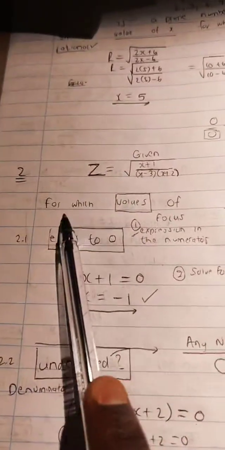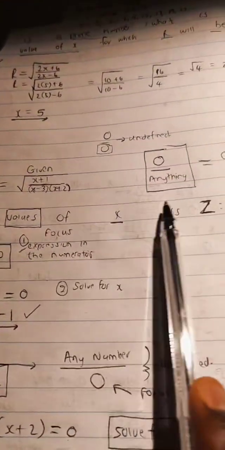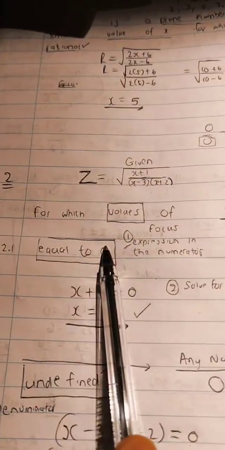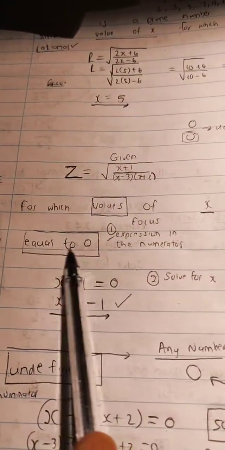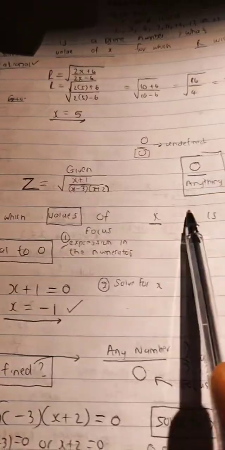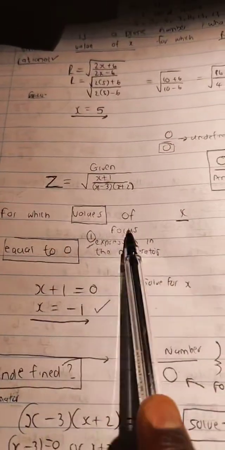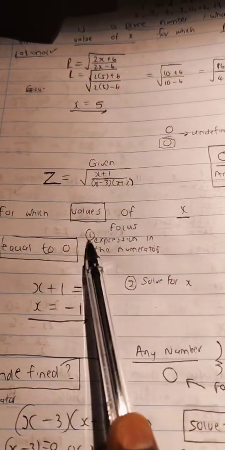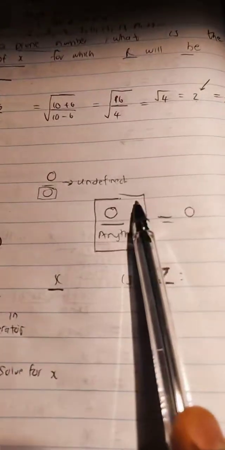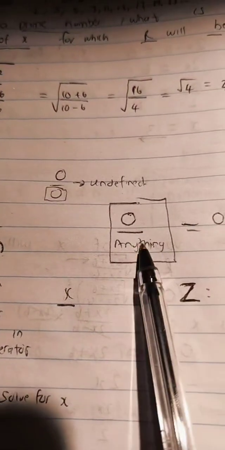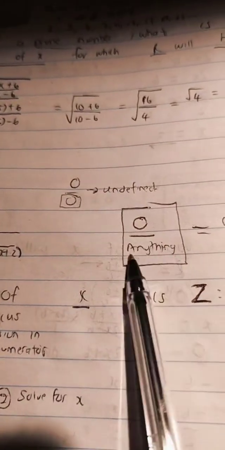Okay, so I need you guys to understand this. Remember the first question said for which values of x is z equal to 0. And I specifically said to you guys that when we look at this question, your focus is on the expression in the numerator. You know that 0 divided by any number, except 0, of course, in the denominator, will give you 0.